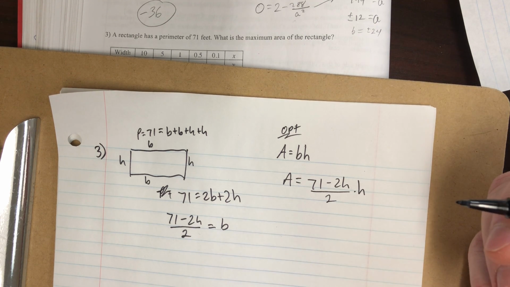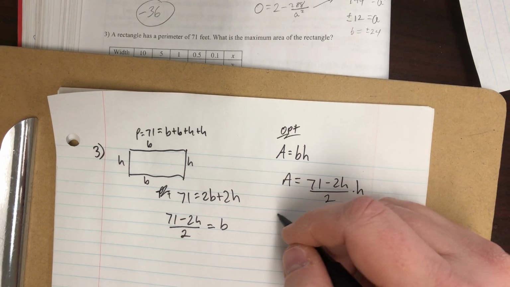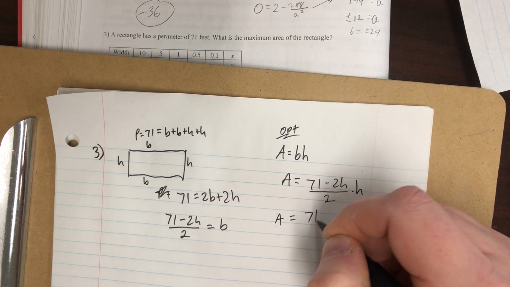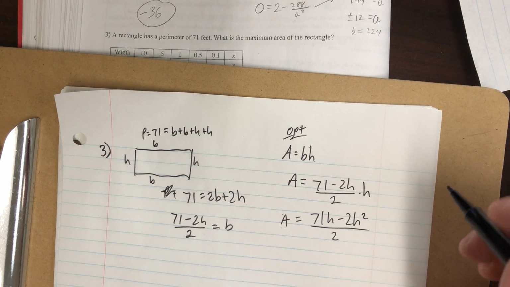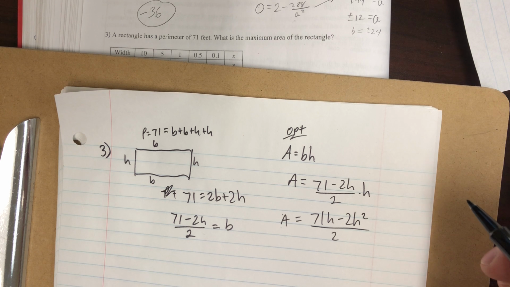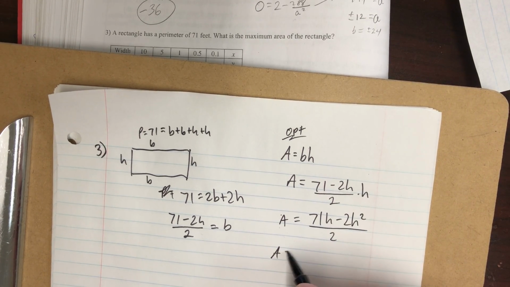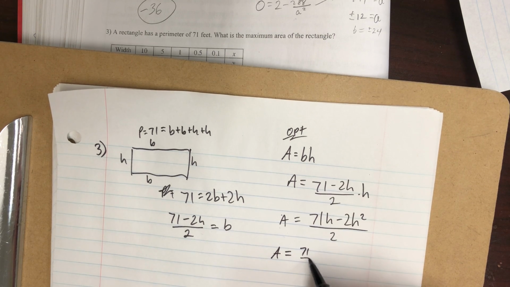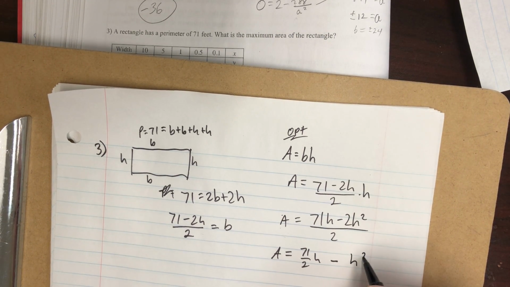So let's make this look a little bit nicer. I can distribute the H: 71H minus 2H squared over 2. When I go to take the derivative of this, some of you are going to do the quotient rule. Quotient rule will work, but remember, this is over a constant. We could really think about this before we take the derivative. We could think about this as 71 over 2 H minus 2 over 2 H squared, or just H squared.